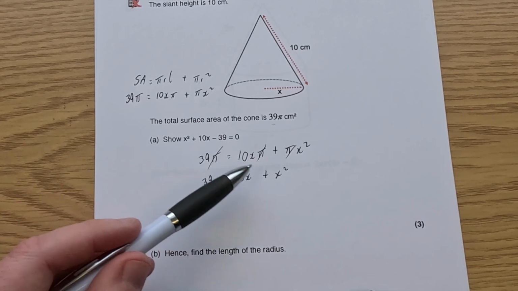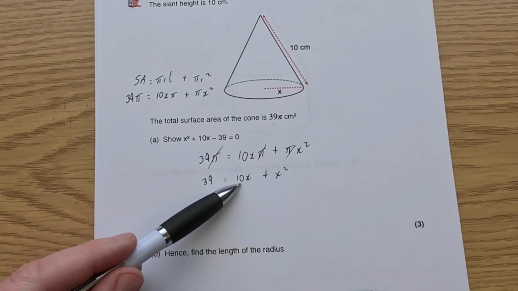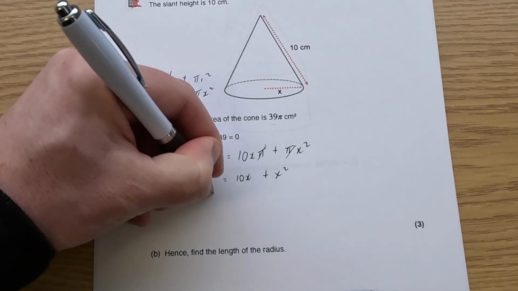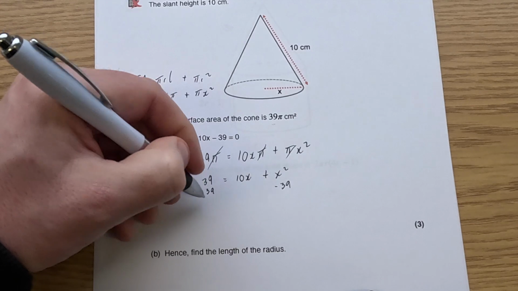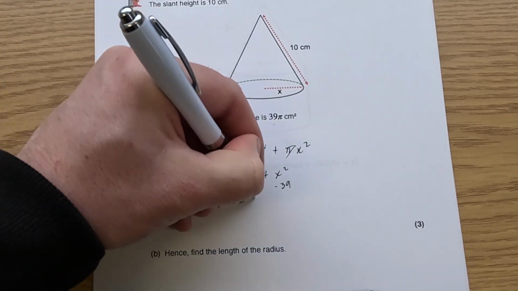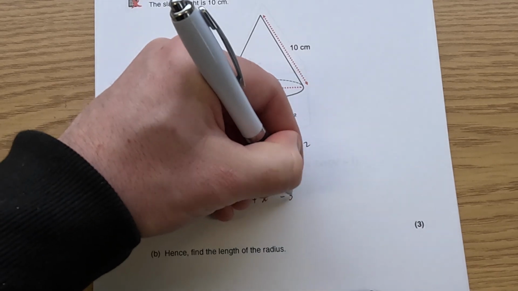Now we just need to rearrange it. So we've got x squared plus 10x on this side, and we just need to take away the 39. So let's take away 39 from both sides. So take away 39 and take away 39. And on the left-hand side, we'd get 0. And on the right-hand side, we'd get 10x plus x squared minus 39.